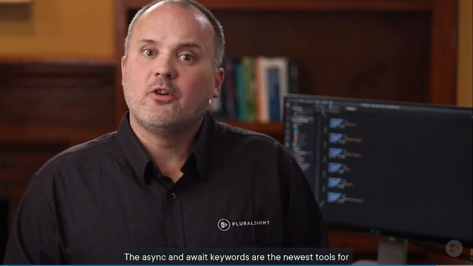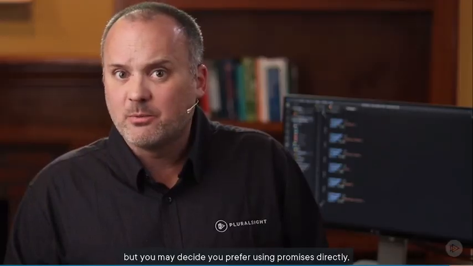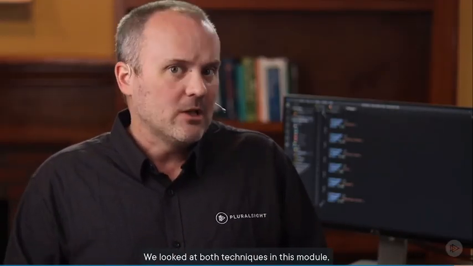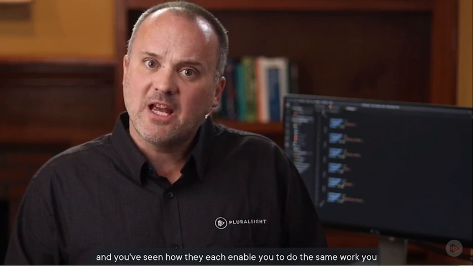The async and await keywords are the newest tools for working with asynchronous code in JavaScript. If you haven't encountered them out in the world yet, you surely will soon. I personally think they make your code more readable, but you may decide you prefer using promises directly, and there's nothing wrong with that. We looked at both techniques in this module, and you've seen how they each enable you to do the same work you might have previously done with callbacks. In the next module, we're going to shift gears a little bit and look at writing event-driven asynchronous code with event emitters.